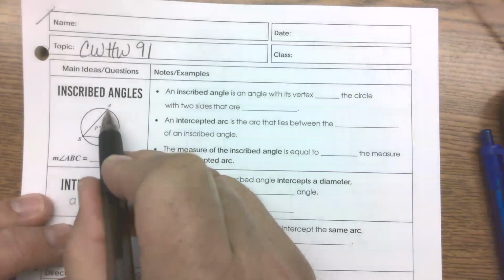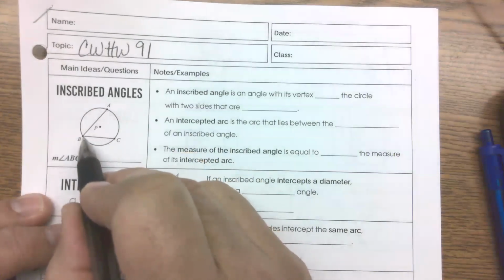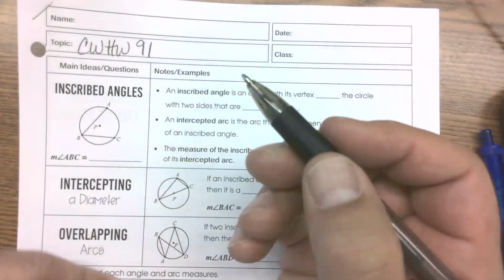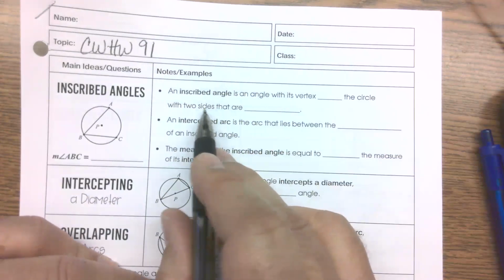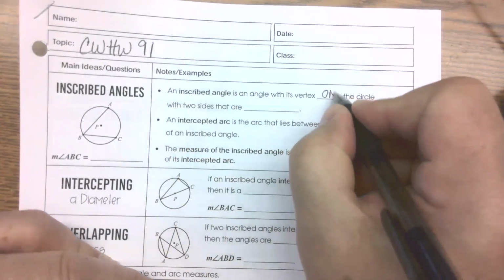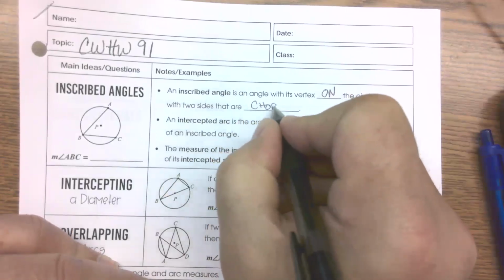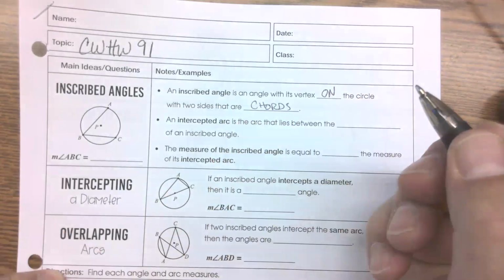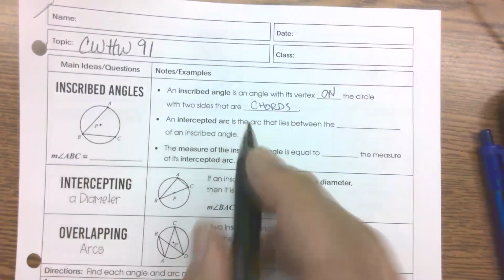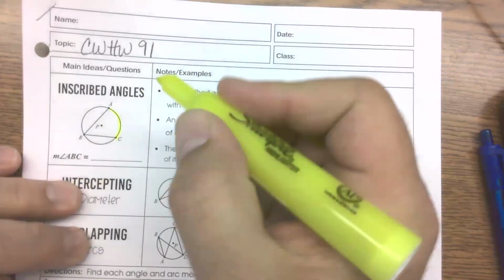Whenever we have two chords meeting on the circle, creating the vertex, that angle formed is called an inscribed angle. So an inscribed angle is an angle with its vertex on the circle with two sides that are chords. This inscribed angle intercepts the arc. In other words, it creates an arc for us to look at.